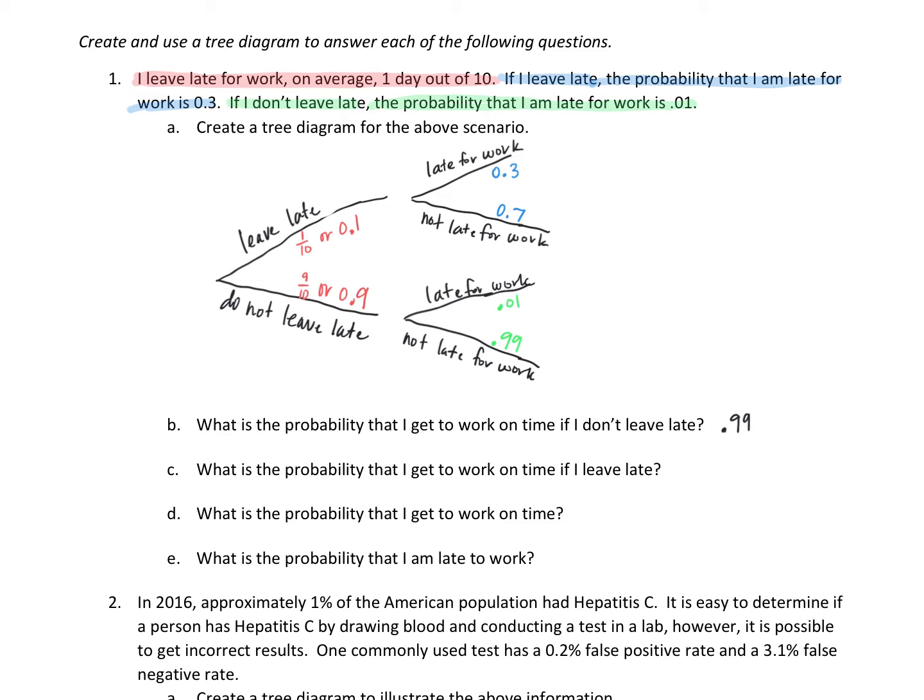Part C is similar. It also has an if statement at the end. So what is the probability that I get to work on time if I leave late? So if I leave late is the top branch. Given that I leave late, I have two options. I'm either late for work or I'm not. It wants to know what's the probability that I get to work on time. So that would be I'm not late for work. So that would be 0.7.